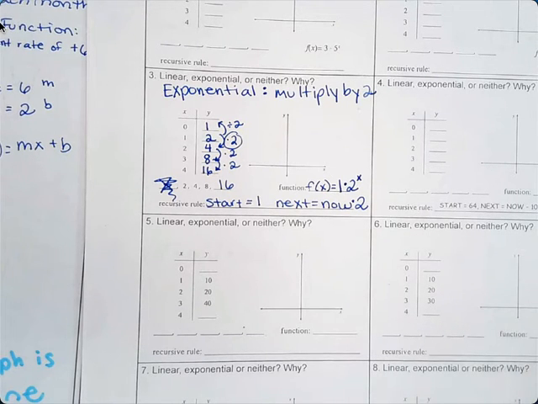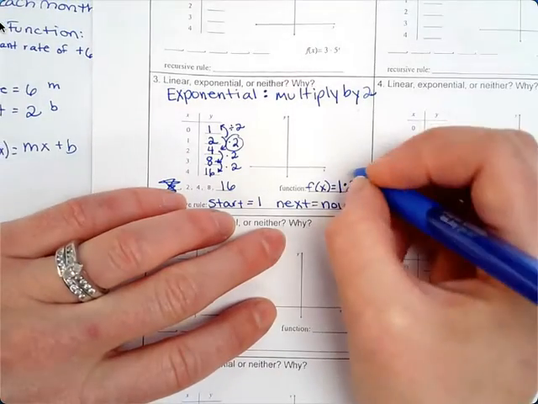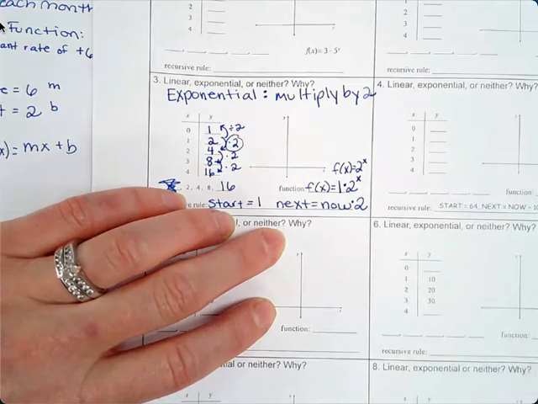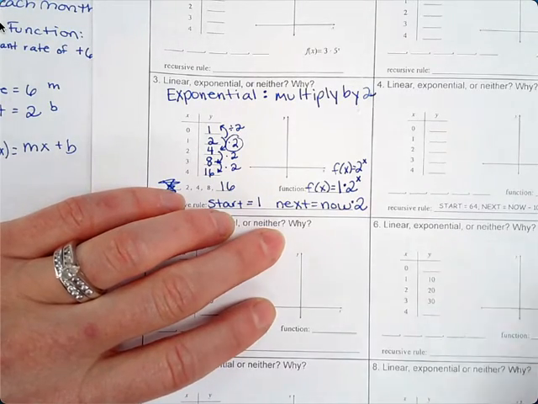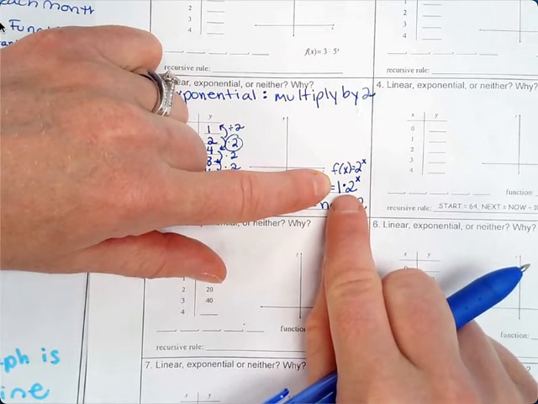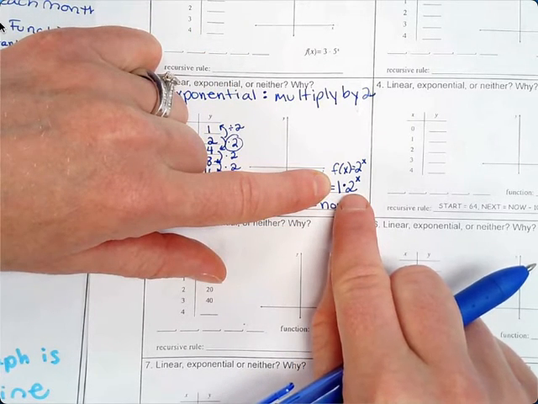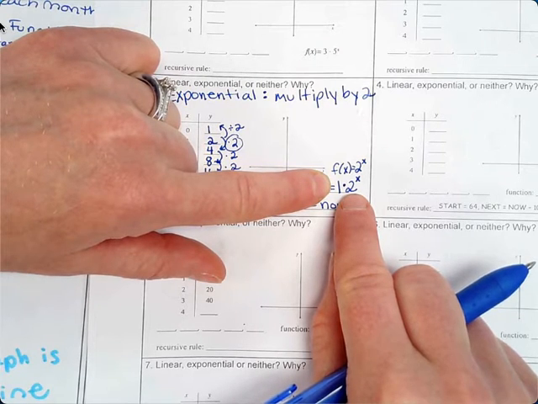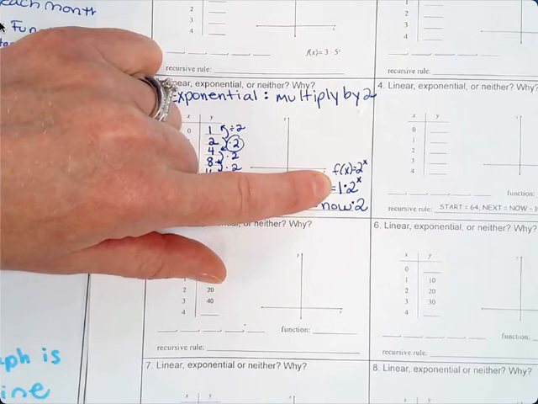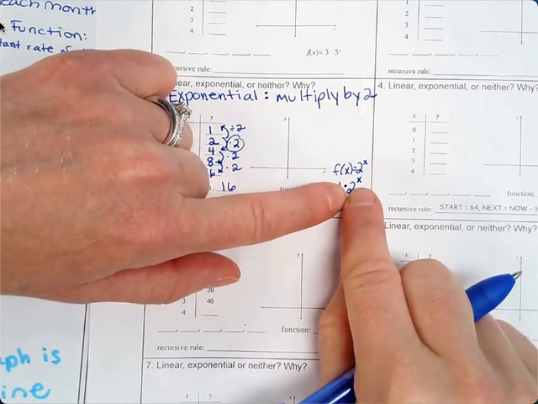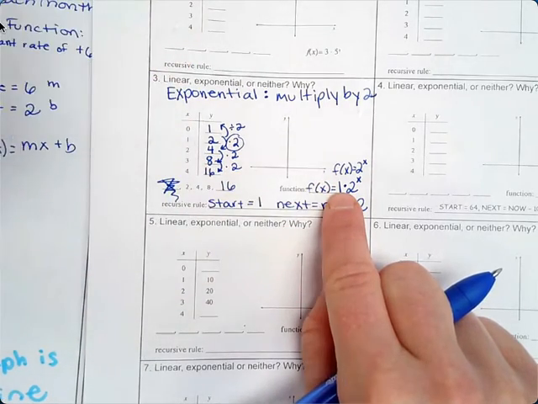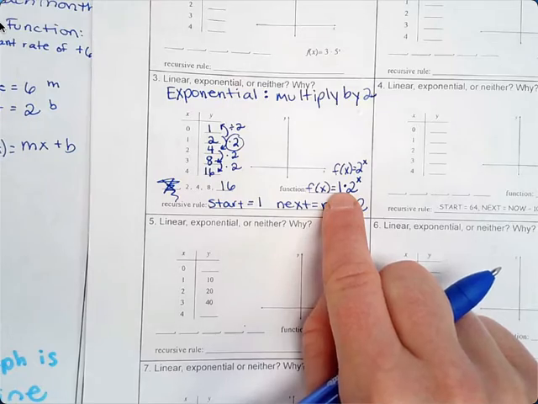Could I leave the 1 off? Yes. So I could just write f of x equals 2 to the power of x. But I would never multiply those. Let's say this is 5, this is 2. Do not multiply 5 times 2 because of the order of operations. Remember, order of operations: parentheses, exponent, then multiply. So whenever you do order of operations, you always do the exponent first. I took that 1 off just because 1 times anything is still just that same number.